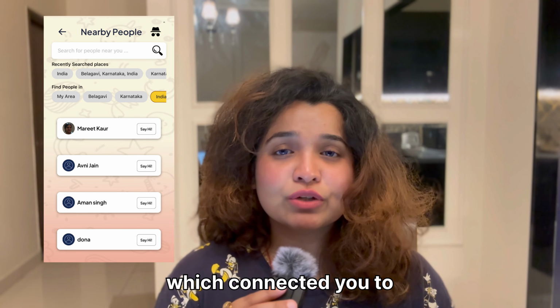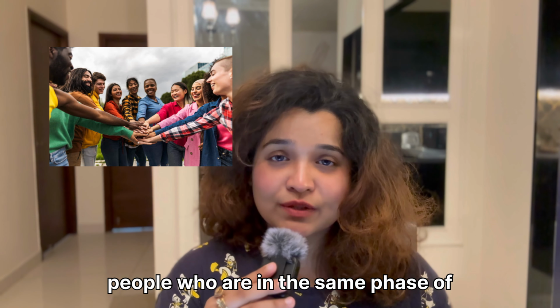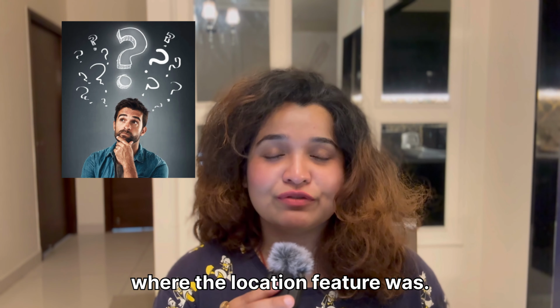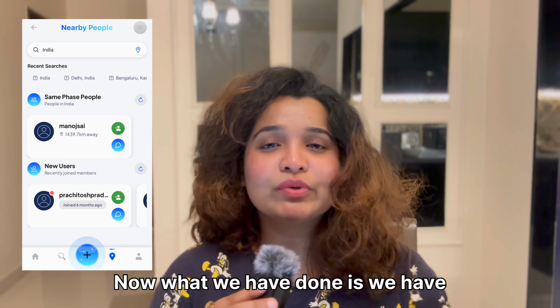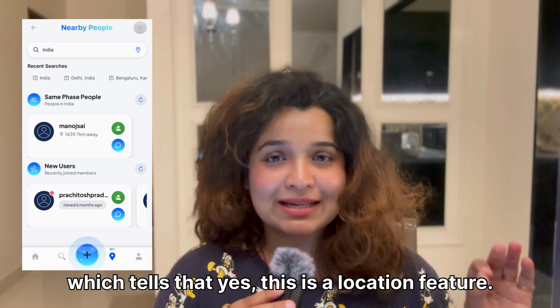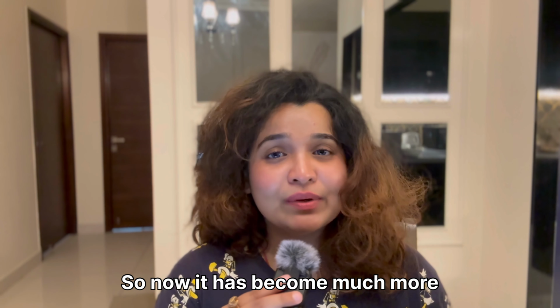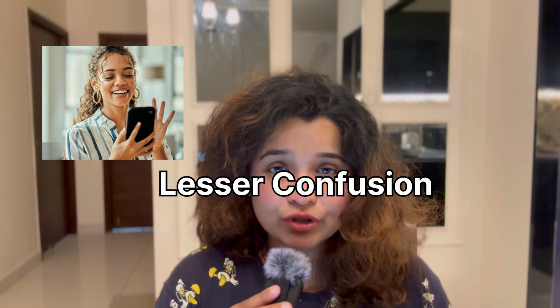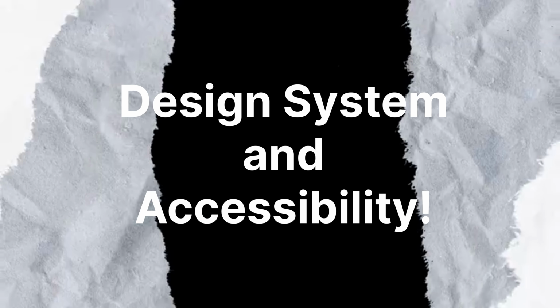Also, the location feature, which connected you to people who are in the same phase of life, was placed in the bottom right corner, and most of the people could not find where the location feature was. Now we have placed it in the bottom nav bar, and you can see there's a clear-cut icon which tells that yes, this is the location feature. So now it has become much more intuitive, much more user friendly, with less confusion and faster onboarding steps.